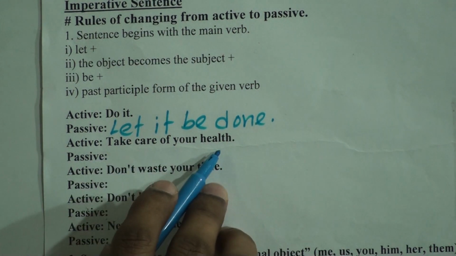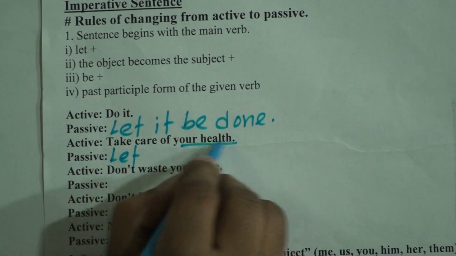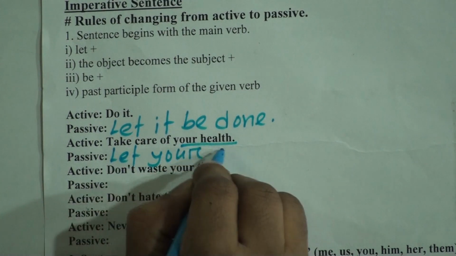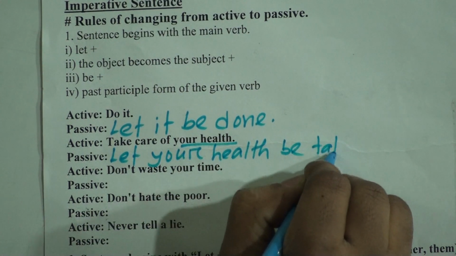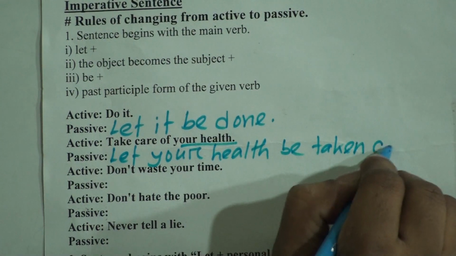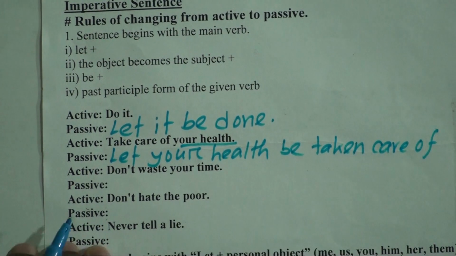Number 2, next one. "Take care of your health." It starts with a main verb. We have to put let first, and your health, the object, will be the subject. Let your health be taken, past participle of the main verb, taken care of. Care of is a group verb.